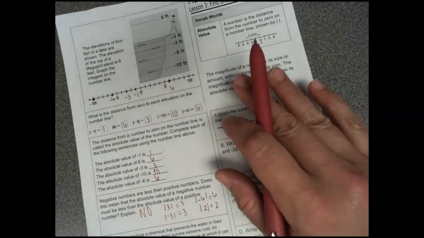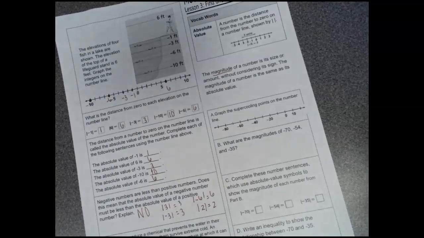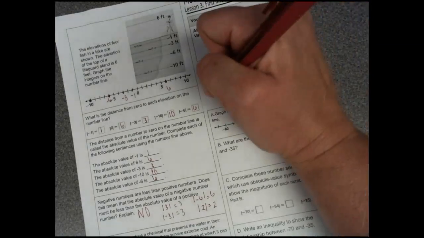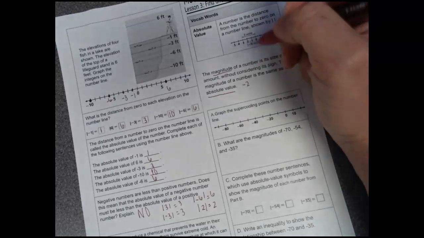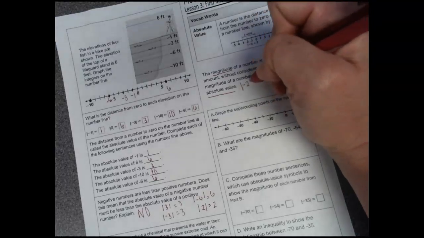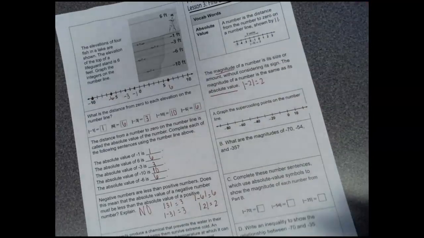Before we start that, I want to talk up here about the magnitude. The magnitude of a number is its size or amount without considering its sign. The magnitude of a number is the same as its absolute value. So if the number was -2, the absolute value of that is 2, so the magnitude is also 2.